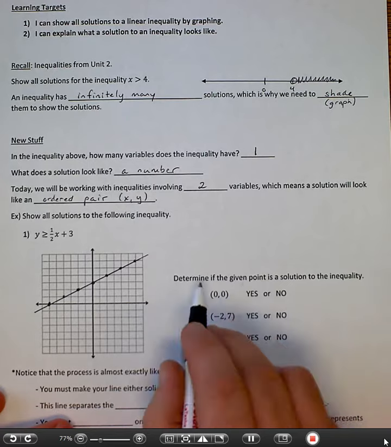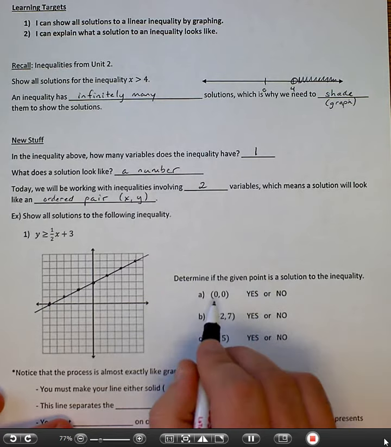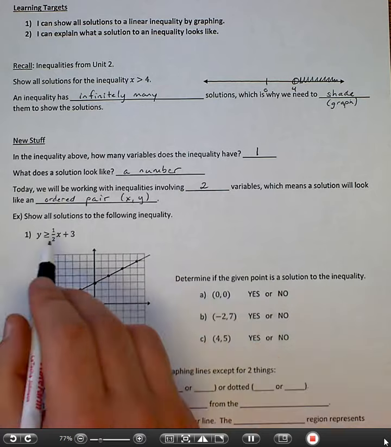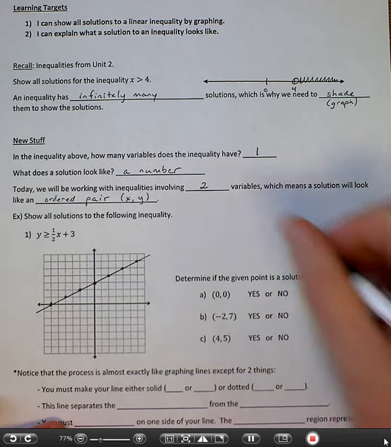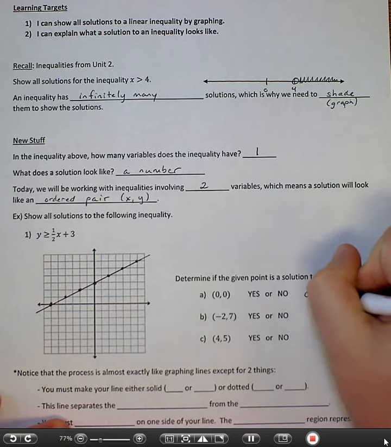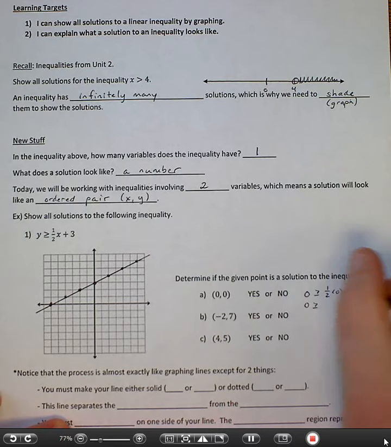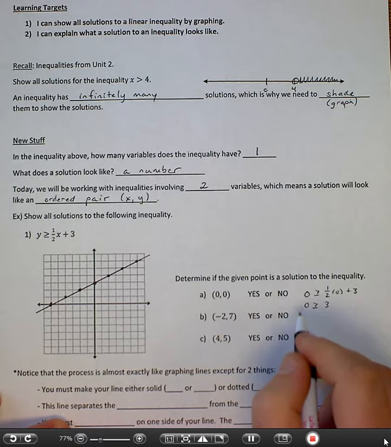Determine if the given point is a solution to the inequality. 0, 0. So I'm going to put 0, 0 in, and I'm going to see if that's true. So I'm going to see if, when I put 0 in for y, is this a true statement or a false statement? So 1/2 of 0 is 0. 0 plus 3 is 3. Is 0 bigger than 3? No.